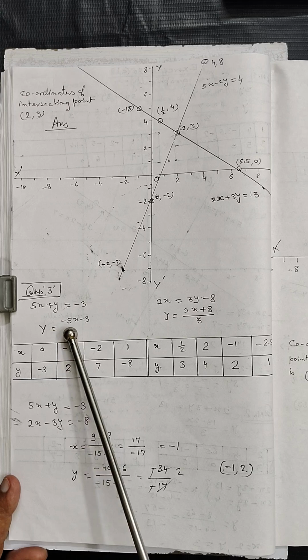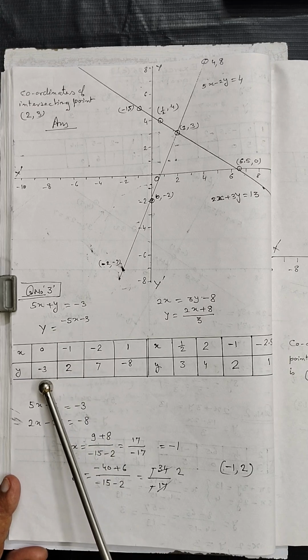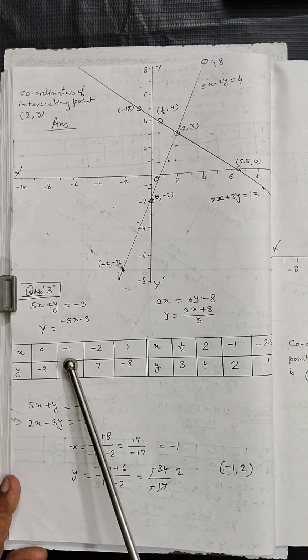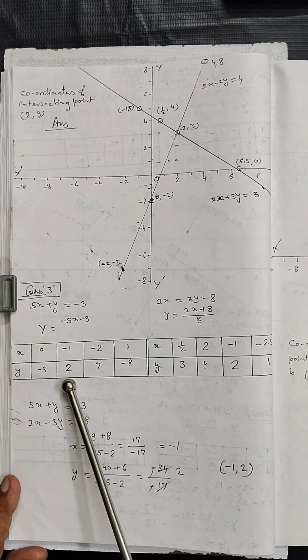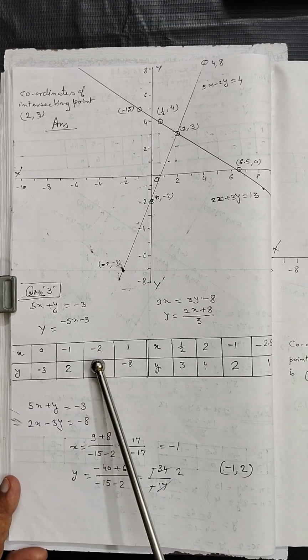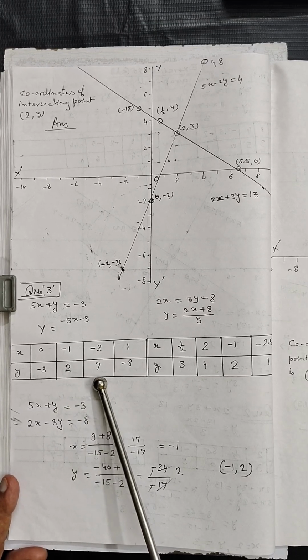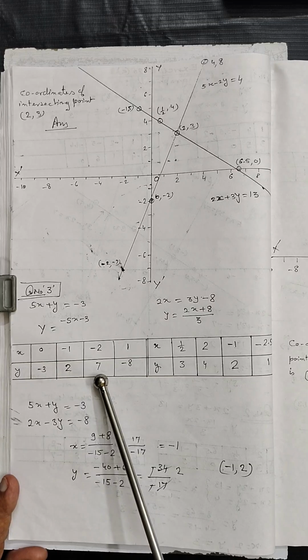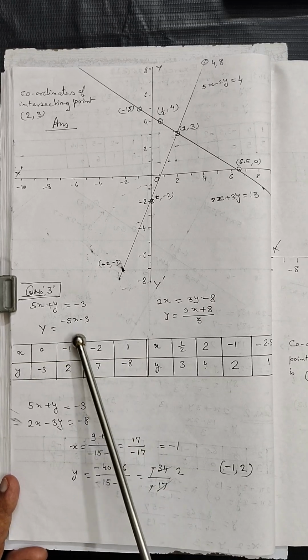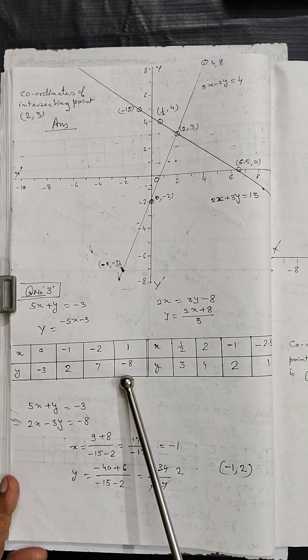So if you put x is equal to 0, you will get the value of y is equal to minus 3. If you put x is equal to minus 1, you will get the value of y is equal to 2. If you put minus 2, then you can get the value of y equal to 7. If you put x is equal to 1, you will get the value of y, that is minus 8.